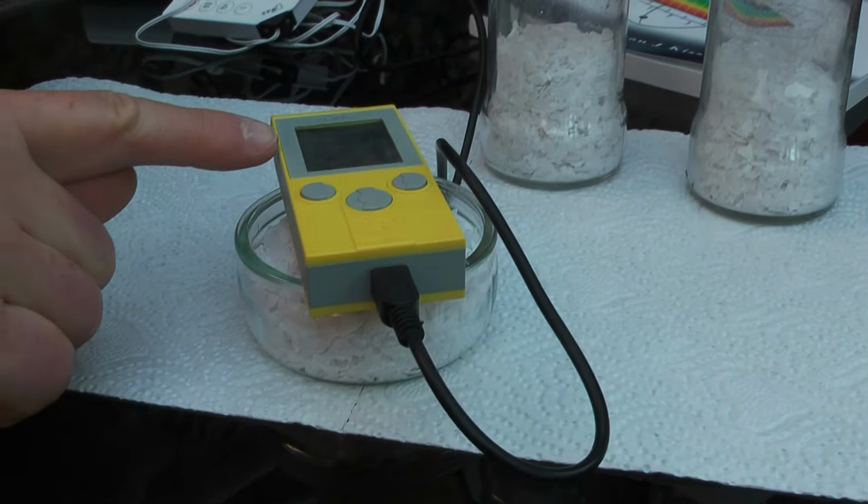I will introduce the elementary composition of the Decomix later during the experiment. Now we mix the pots. This kalium hydroxide we mix with the Decomix.